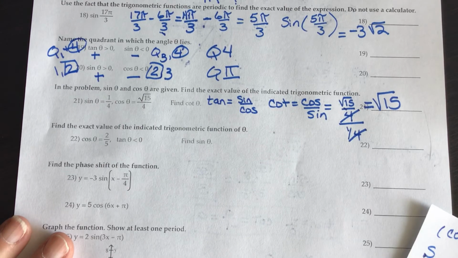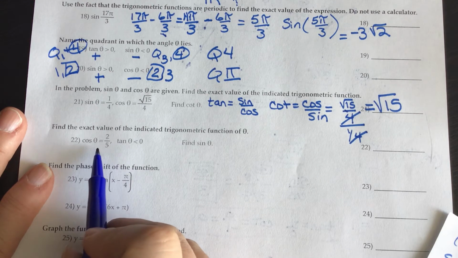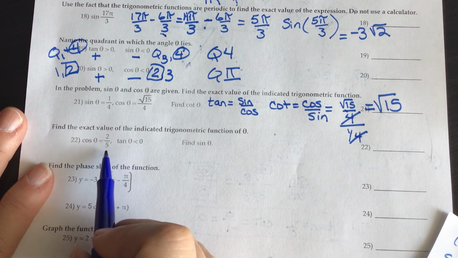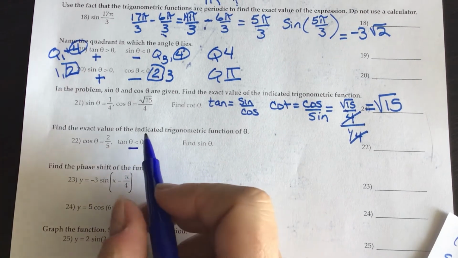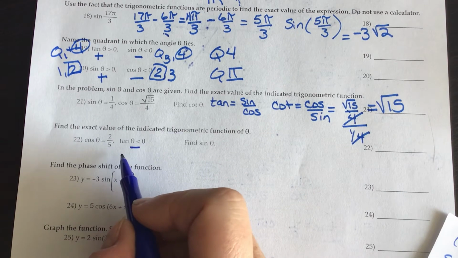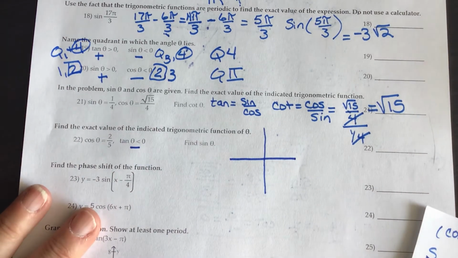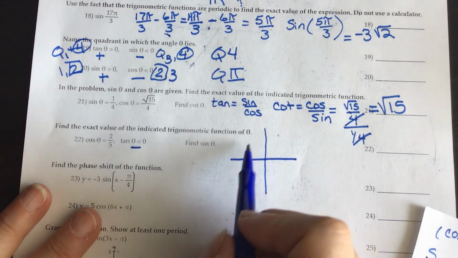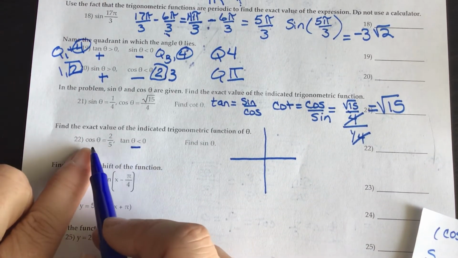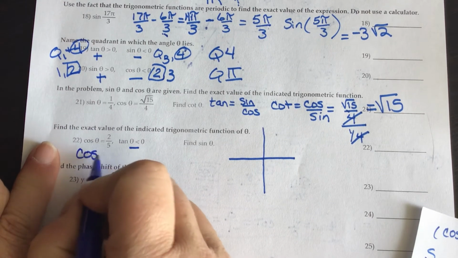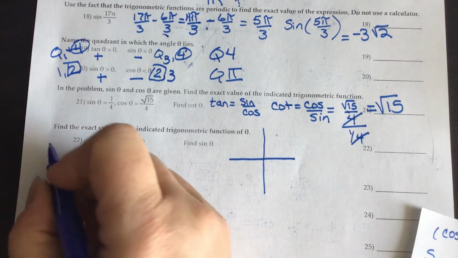Number 22, find the exact value. Here I have cosine of the angle is 2/5, and it says that tangent is negative. Now, 2/5 is not on my unit circle, so I'm going to draw this angle over here on a unit circle, and I've got to decide which quadrant I'm going to put it in. So cosine is positive, and that happens in quadrants 1 and 4.